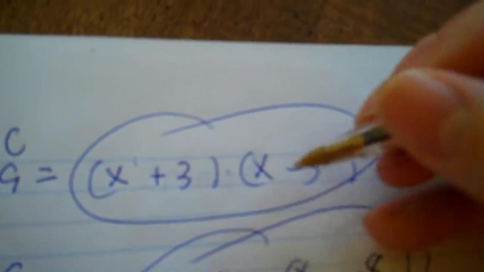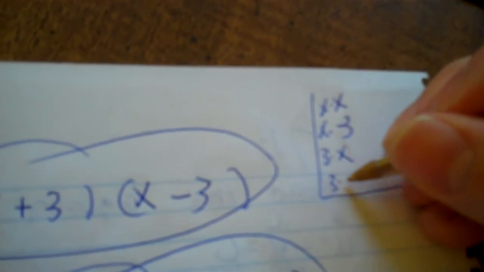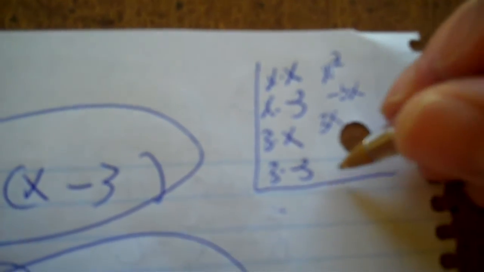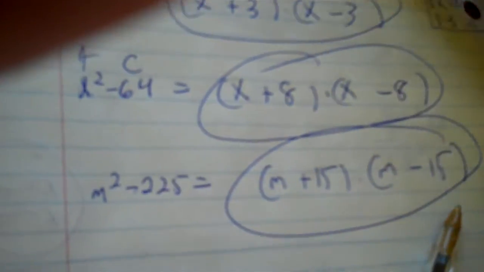Now I'm going to show you why that works, because let's go back to the first one. If I multiply it back out and take x times x, x times negative 3, 3 times x, and 3 times negative 3, I'm going to have x to the second, negative 3x. You don't have to write this, I'm just showing you. Positive 3x and negative 9. Now we usually add those two in the middle, but they add to 0, so it's just x to the second minus 9. Okay, so that's why that works. Really, it's not too hard of a process.